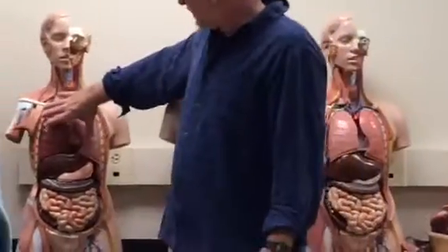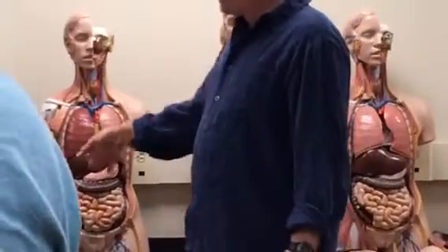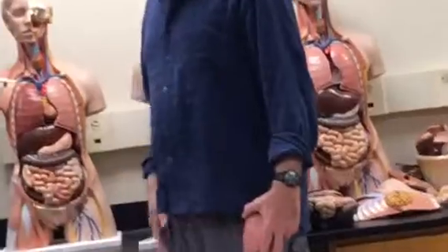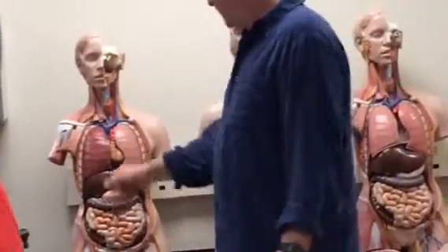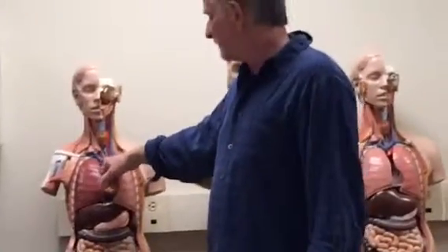Okay, so these would be the lungs. And the right lung has 3 lobes. And I remember that because the word 3 has an R in it for the right side. And the left lung has 2 lobes.